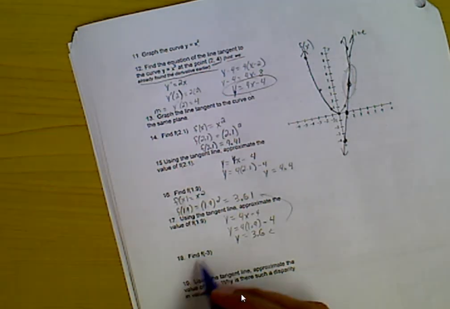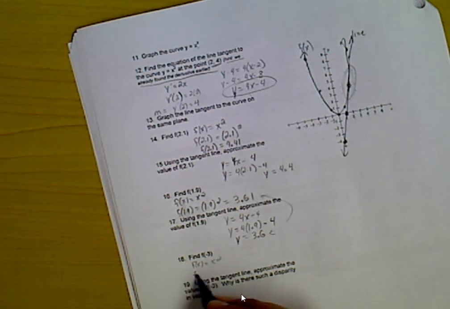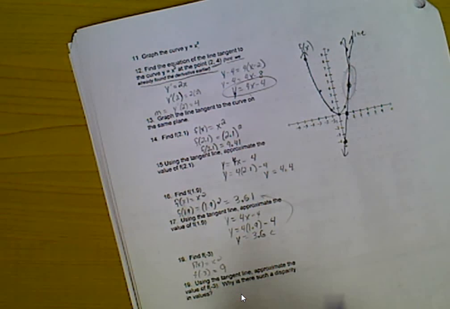All right, 18. F of negative 3. Function is x squared. Our functional value that I want is at negative 3, so your y value would be 9. Using your tangent line, we want to approximate that. So again, take your line, 4x minus 4, plug in negative 3, and what you get your y value to be is negative 16.